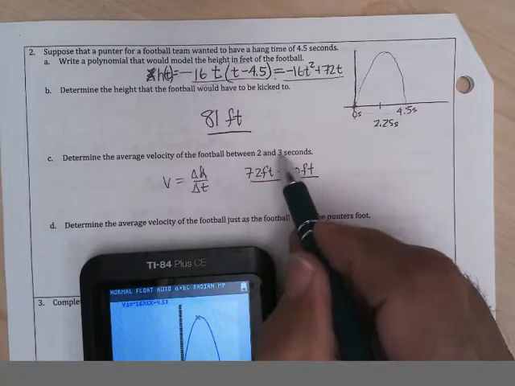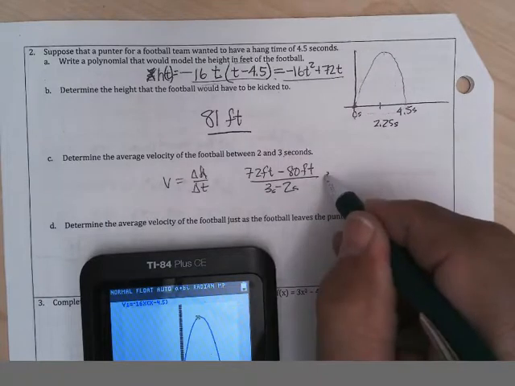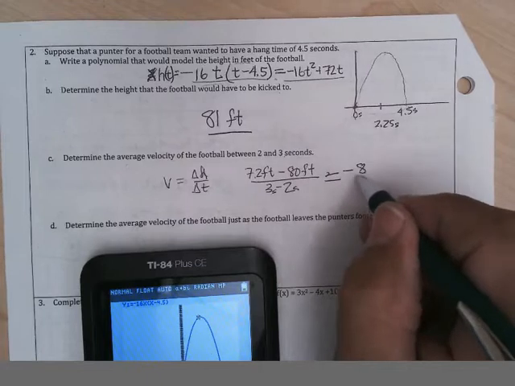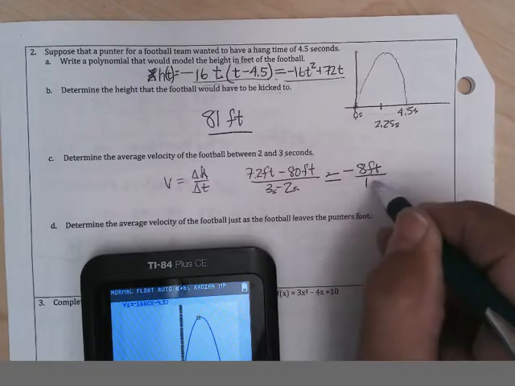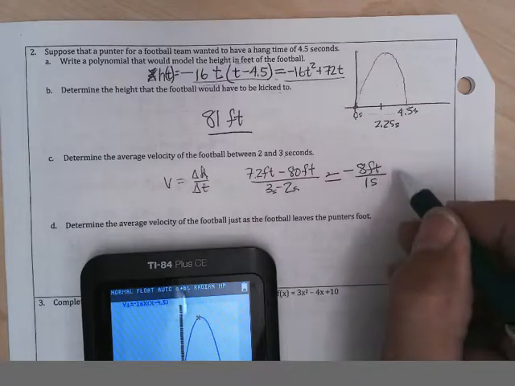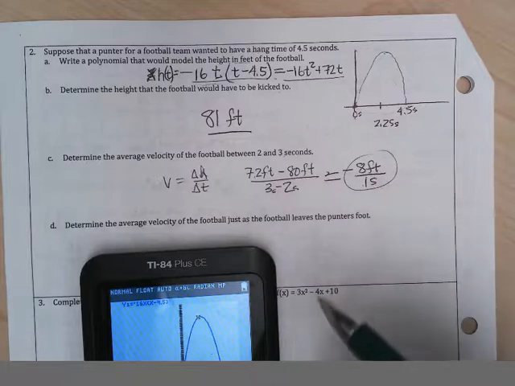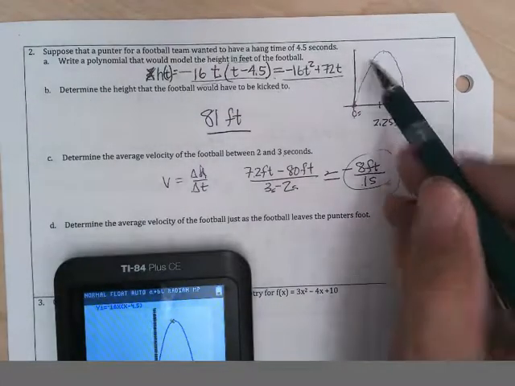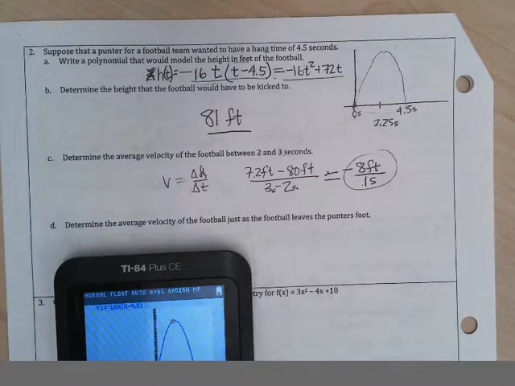over the change in time, that would be 3 minus 2 seconds, and I get 72 minus 80 is minus 8 feet per 1 second, and that's a velocity, minus 8 feet per second. So on average, from here to there, it's on its way down. It was on its way still up a little bit, but then it starts going down.